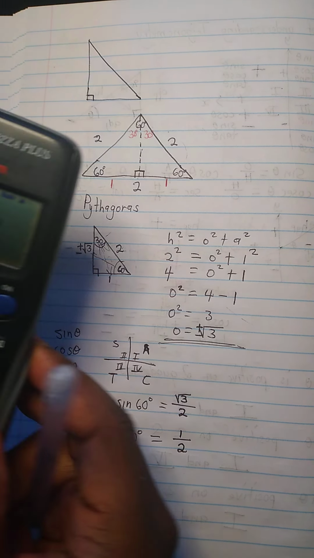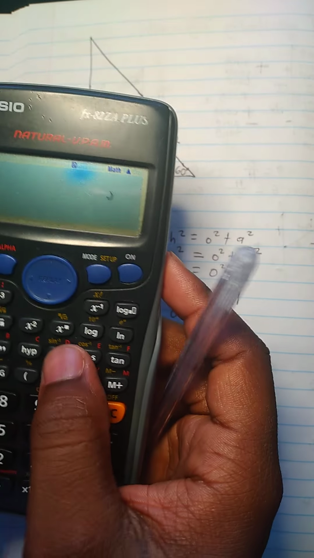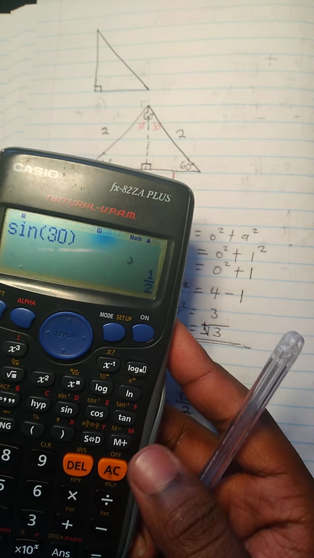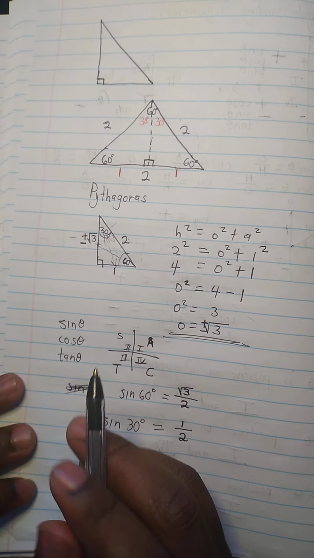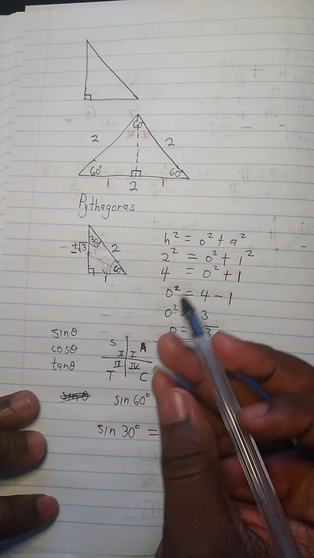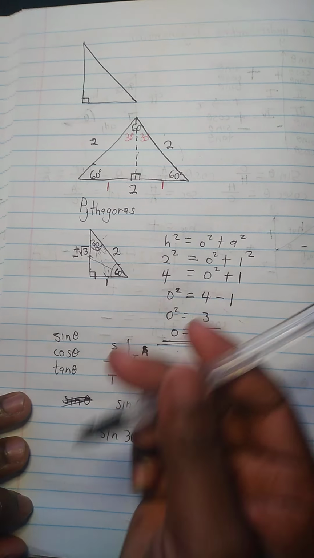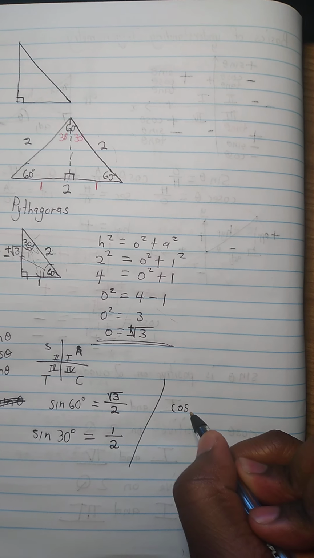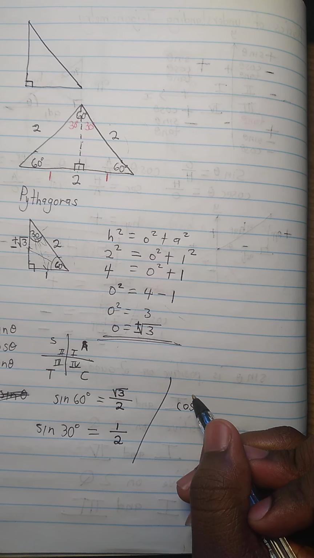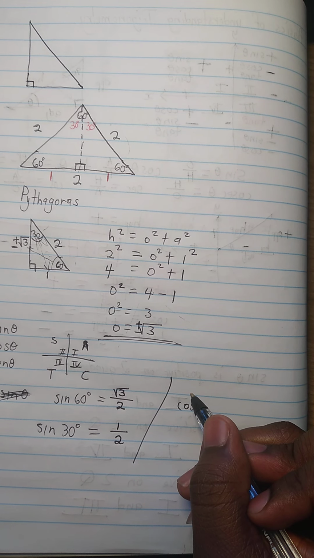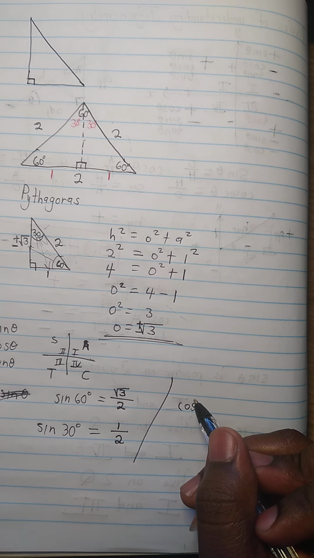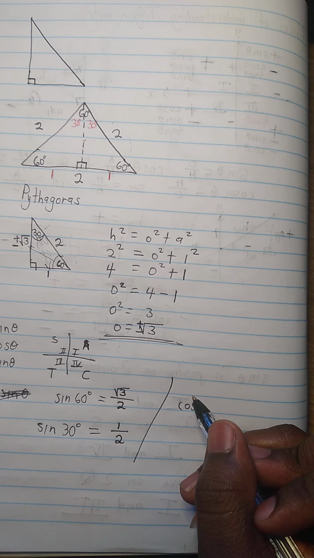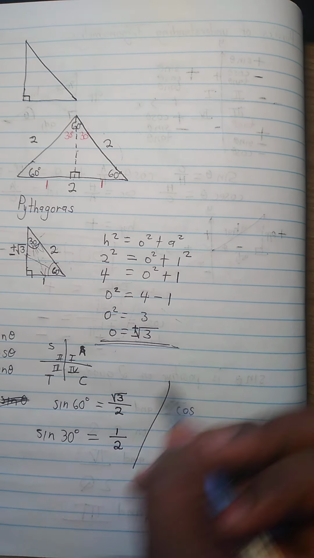Then you can check that on your calculator: sine 30 is 1 over 2. Basic things, guys. And then for cos, let me do cos here so that you can see the difference and notice that sine is a co-ratio of cos. They are co-ratios. I'm going to explain that.